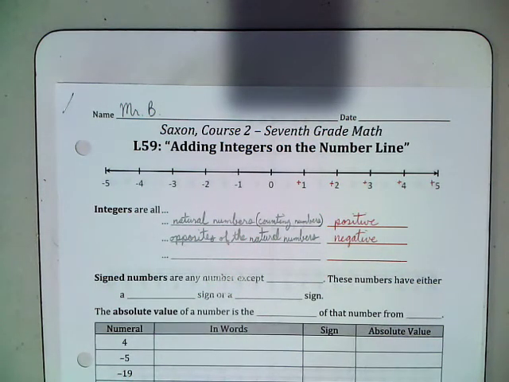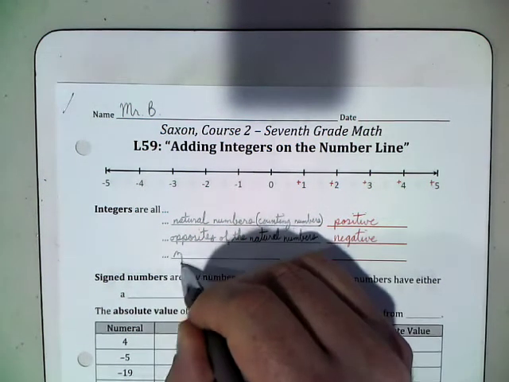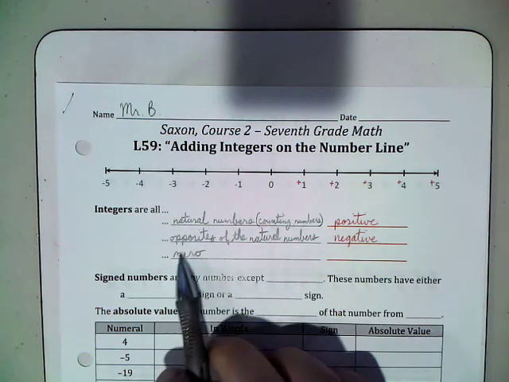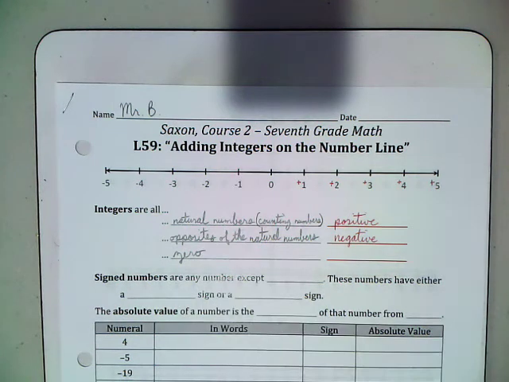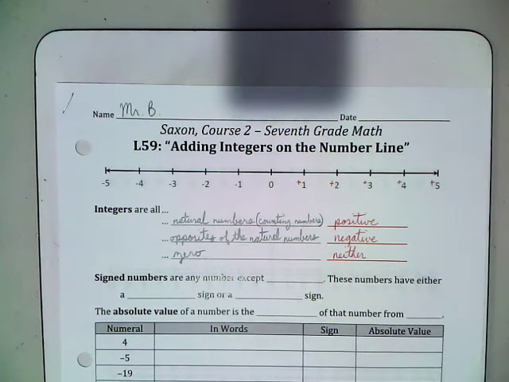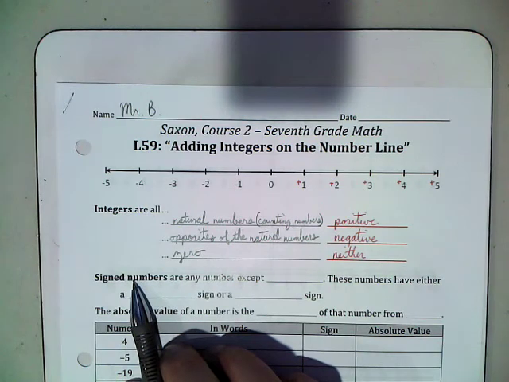Well, we've obviously left one out, 0. Zero is neither positive nor negative. So 0 does not have a positive sign, 0 does not have a negative sign. It's neither. So related to that is this idea called signed numbers.